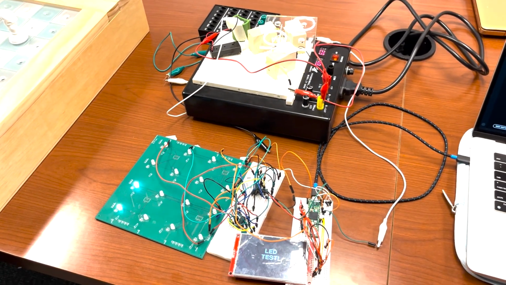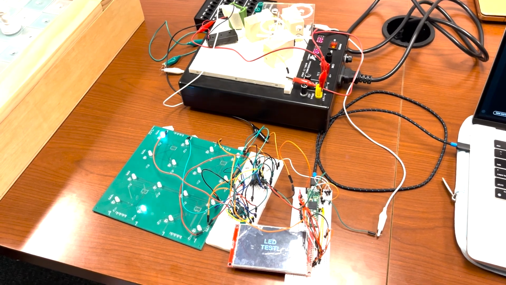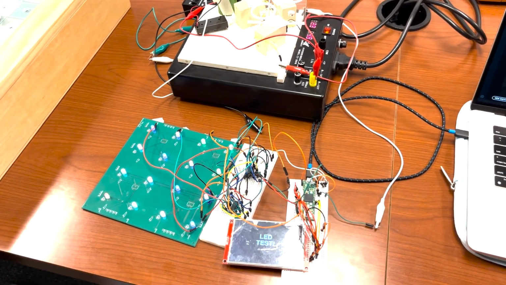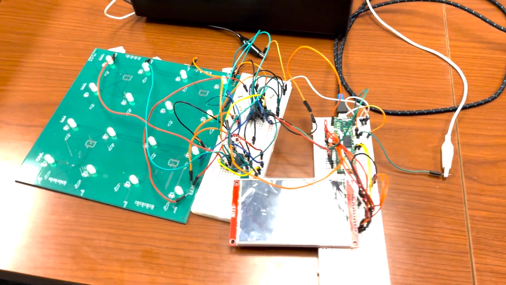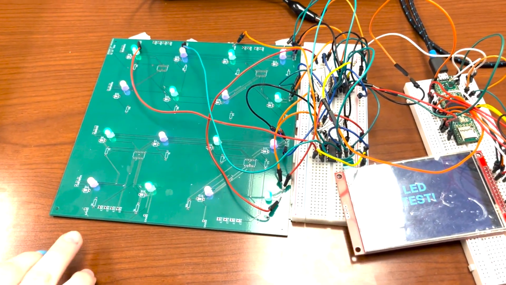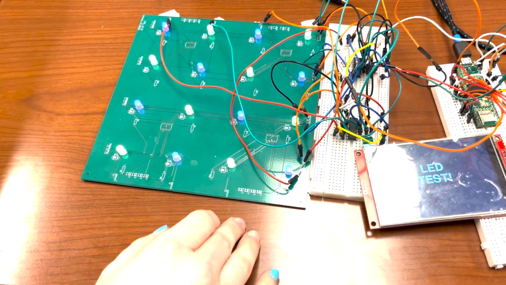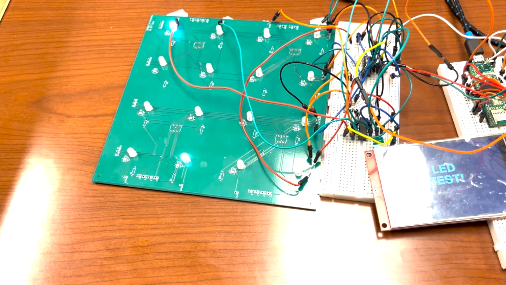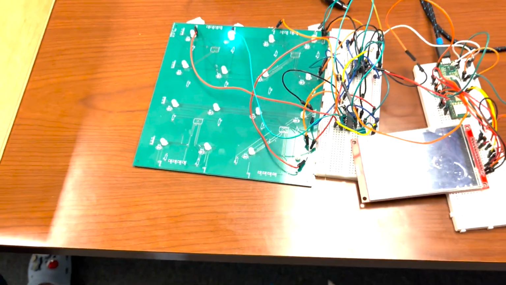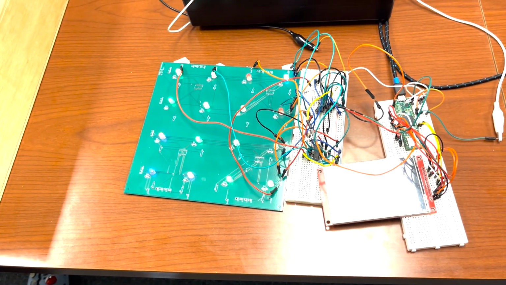So in order to display the moveset onto this LED array, we have here a 4x4 common cathode configuration for the LED array. So we have these through holes that we can connect to adjacent 4x4s in order to build it out into an 8x8, and if we had more PCBs, even a 16x16.